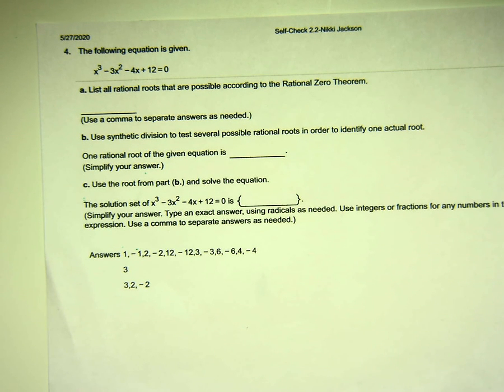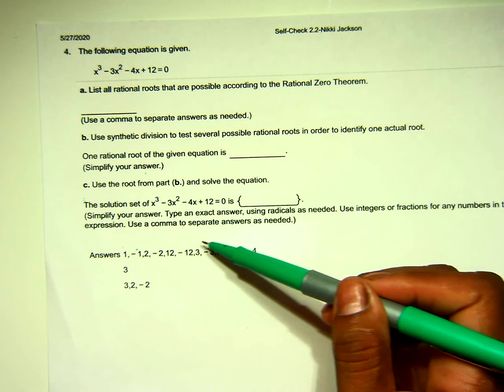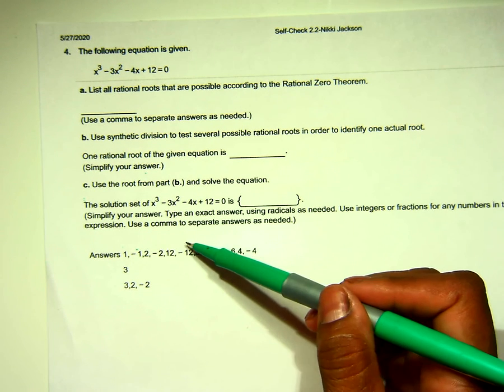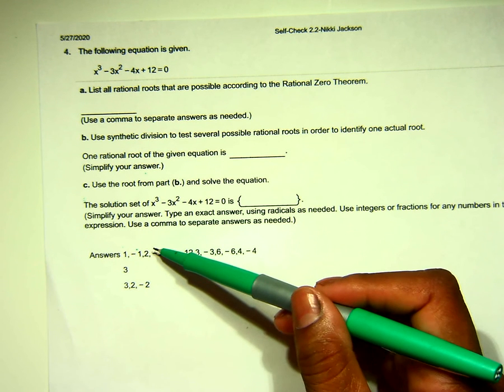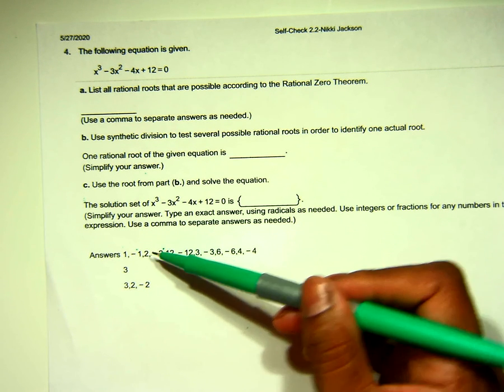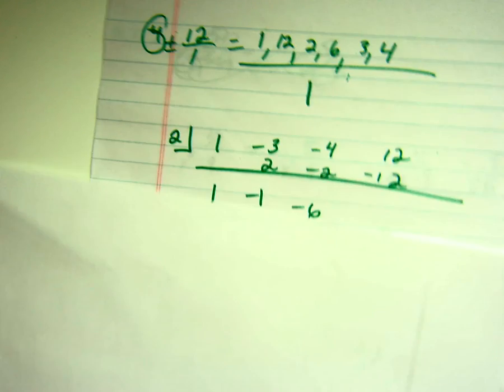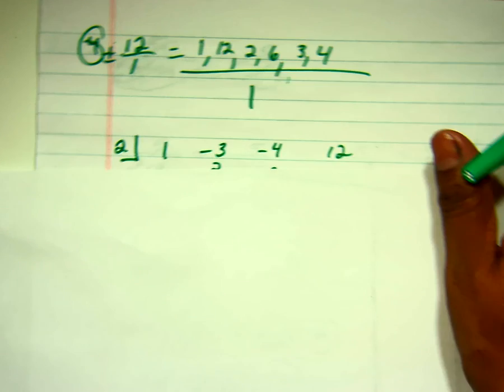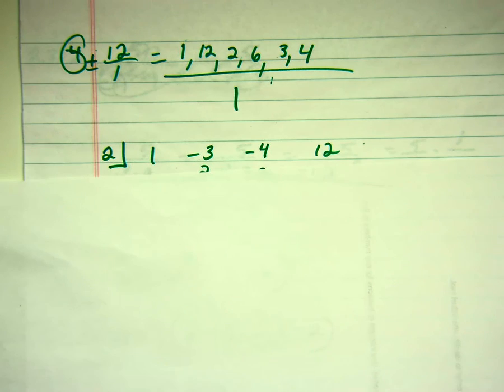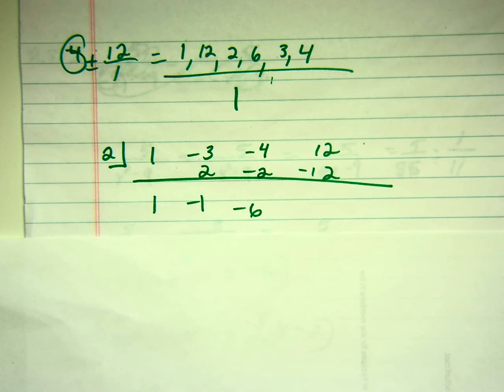Now, the second part is asking you to use synthetic division. Let's look at all our listed zeros. These are your factors of 12 and 1. 1 can go into anything, so your next one that you want to use is going to be this 2. So let's use 2 with synthetic division. Here we go. We have 2, and then we list our coefficients. Now let's apply synthetic division. Bring down that first one, so now we have 2 and 1.